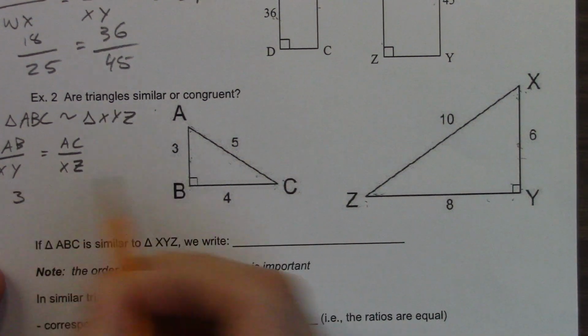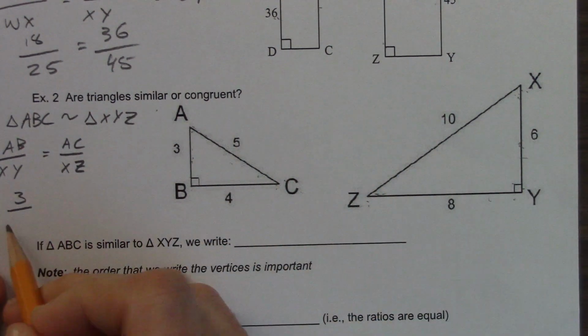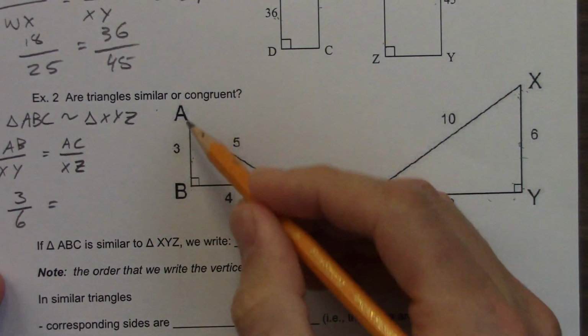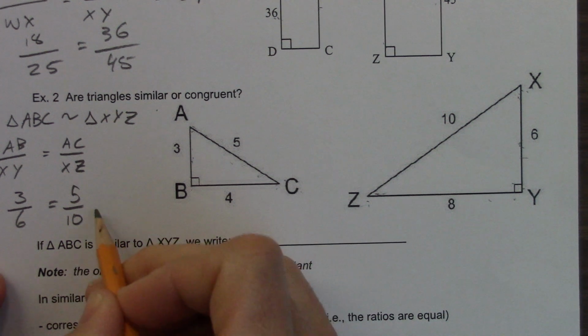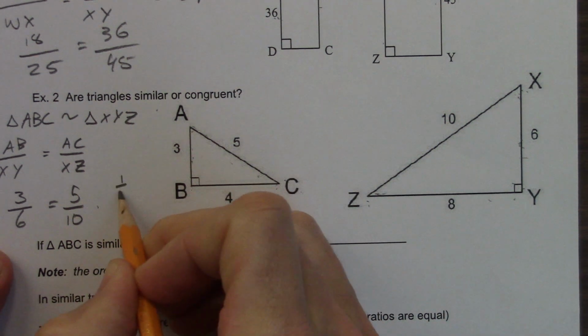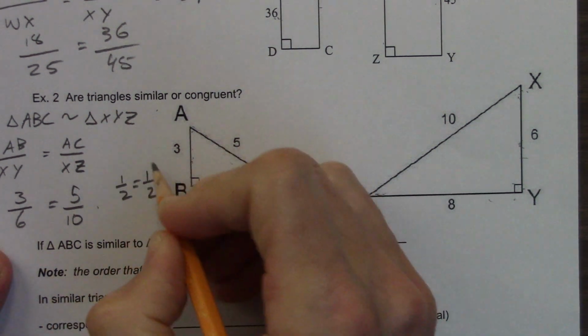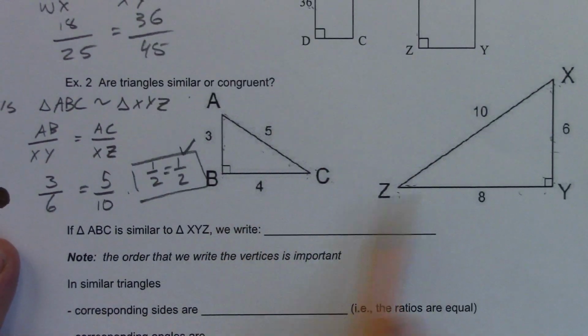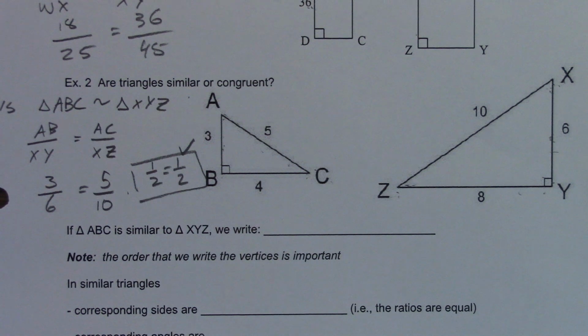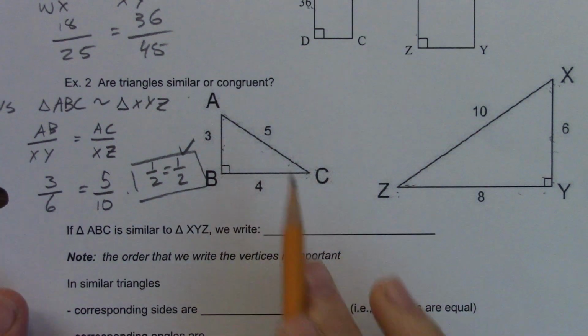Some of you might already see it and say yes it is, but we're going to put them in. So AB over XY is 3 over 6, is equal to AC over XZ, 5 over 10. So this is 1/2 is equal to 1/2. So this is correct. These are similar because the ratio of the sides are the same. Does that make sense? Anybody lost? Yep. How do you check if it's congruent? Congruent? Yeah. If it's the exact same number.